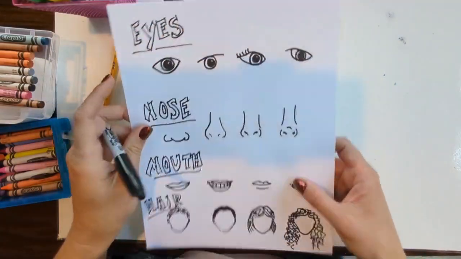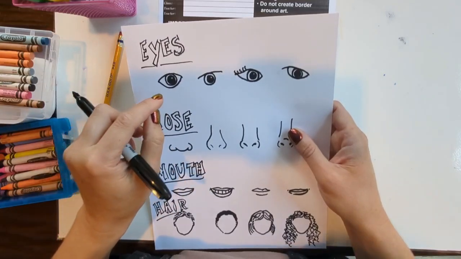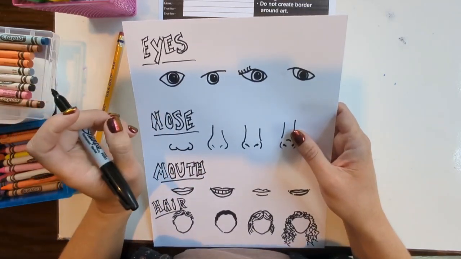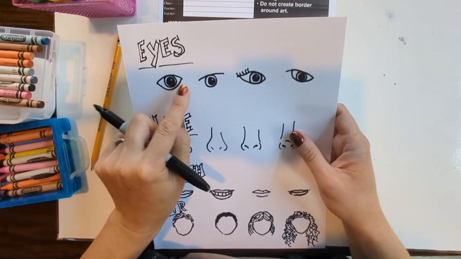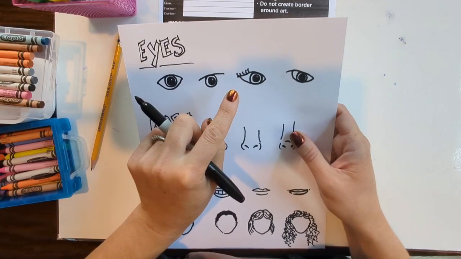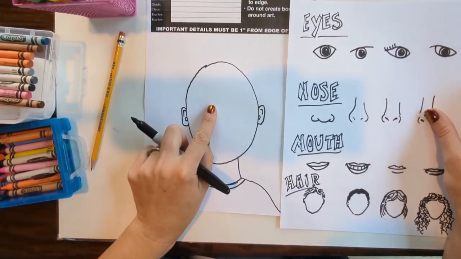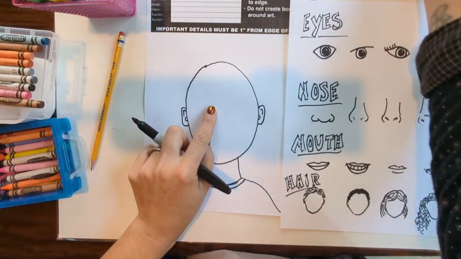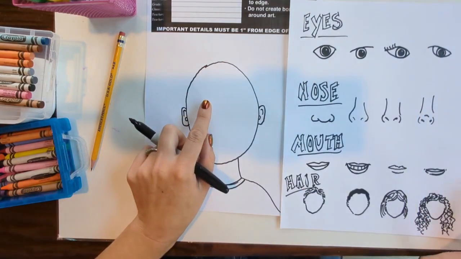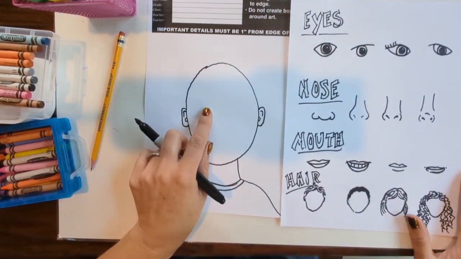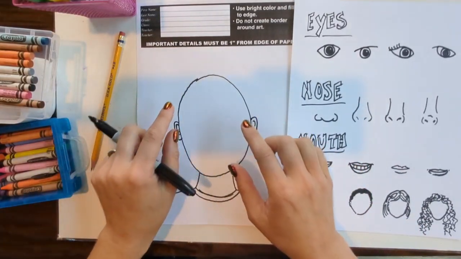I have this little cheat sheet on how to do eyes, and they can be a little difficult. So if you're in a younger grade, like kindergarten, if you wanted to, you could just do a little dot, or the way I like to do it is an upside down canoe and a right side up canoe and a little dot in the center. So for my eyes, I'm probably going to do just this third one over.